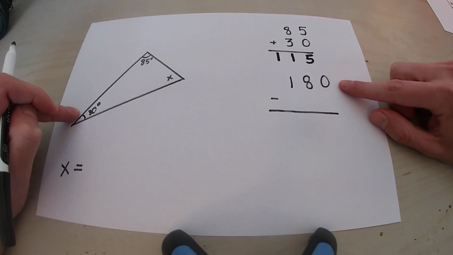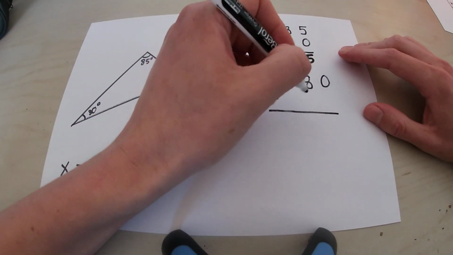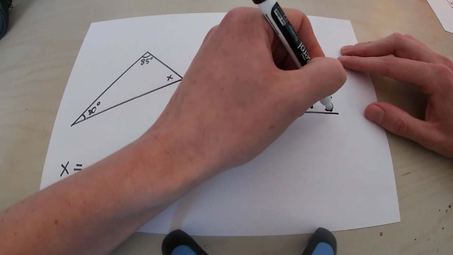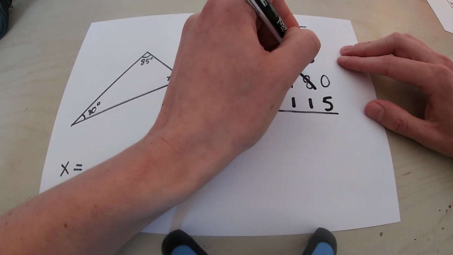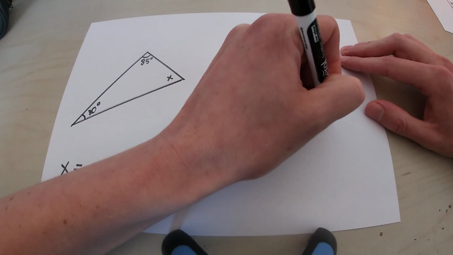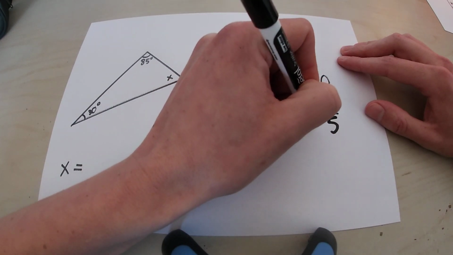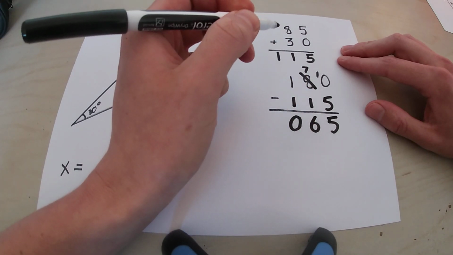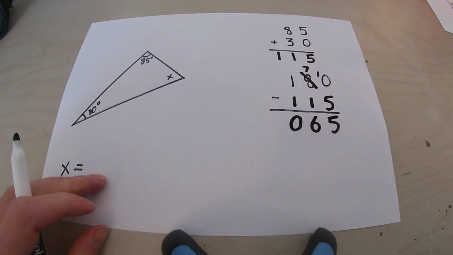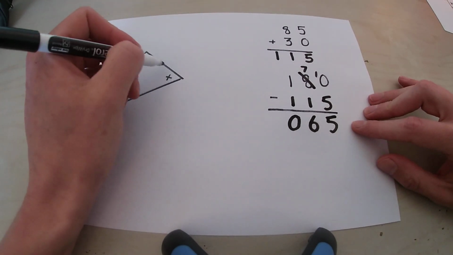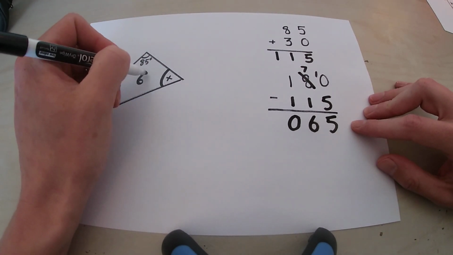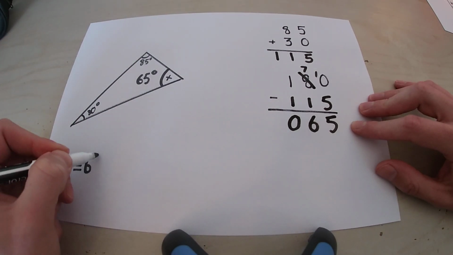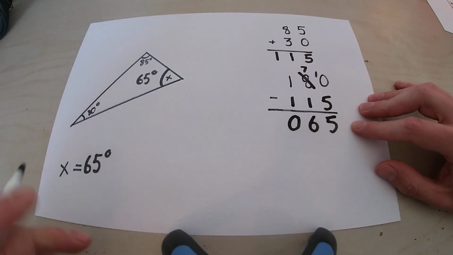and we're going to use our knowledge of triangles, our 180 degrees, and subtract 115 from it. So 0 take away 5 we cannot do, so we need to exchange. Okay, so we've managed to calculate that our missing angle, our x, this one here, is actually 65 degrees. So our x is 65 degrees.